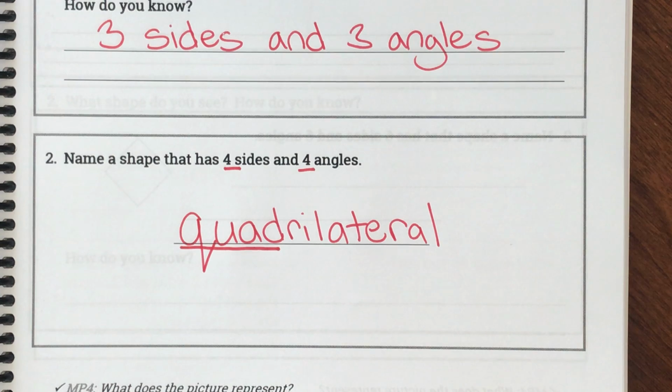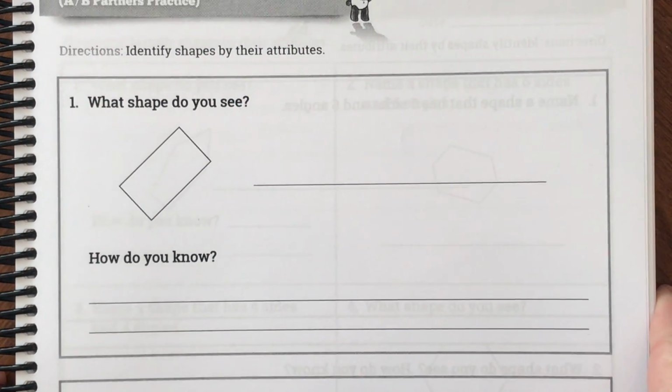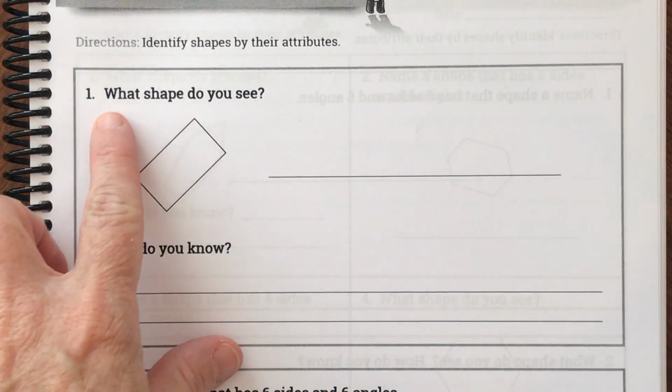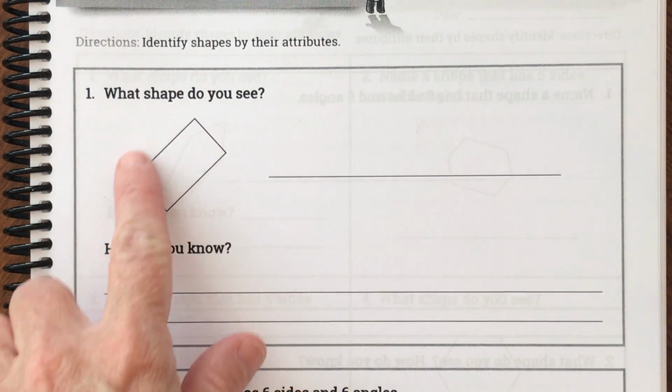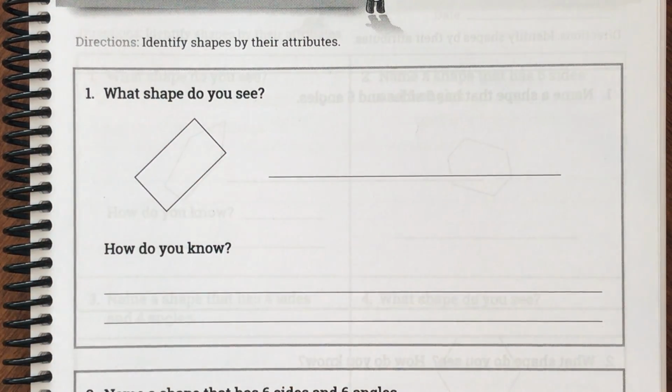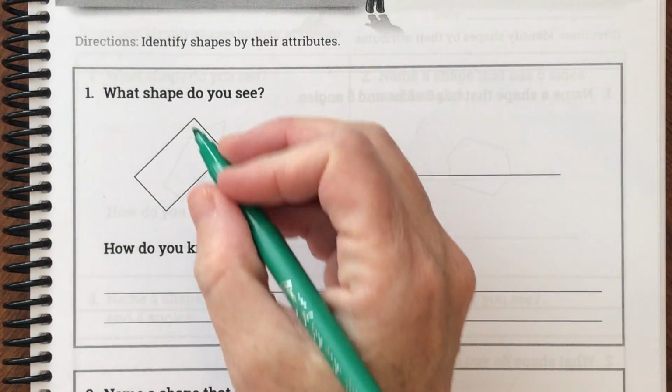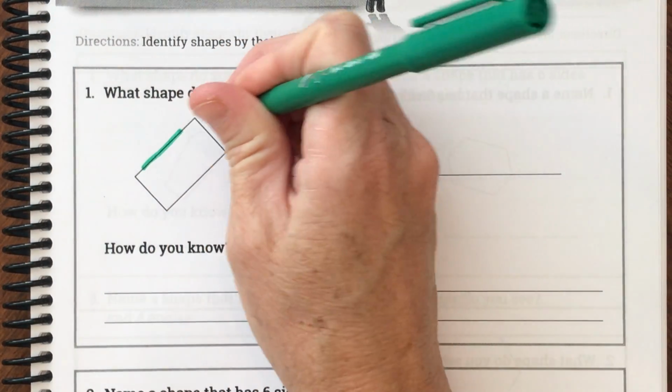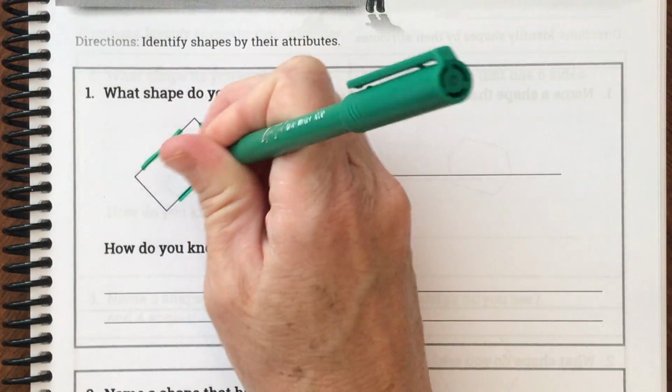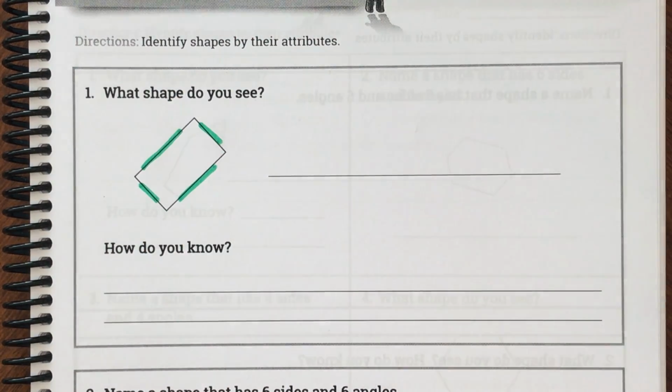Okay, let's do some of these together, friends. We are on page 234, and here's our first problem. Our first problem says, what shape do you see? So let's look at this shape. Okay, what do we see about it? Let's count the sides. Ready? I see 1, 2, 3, 4 sides. Let's count our angles.